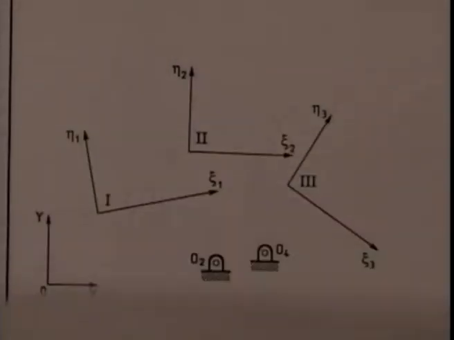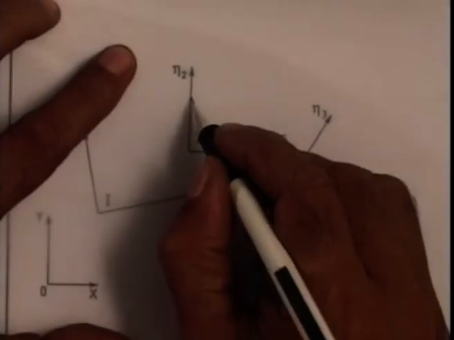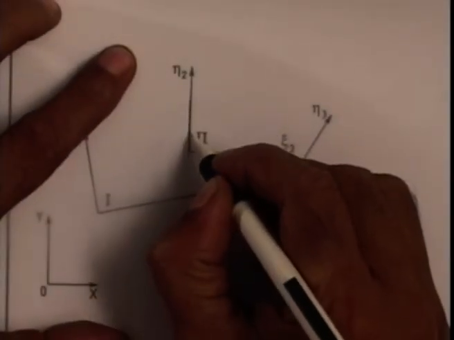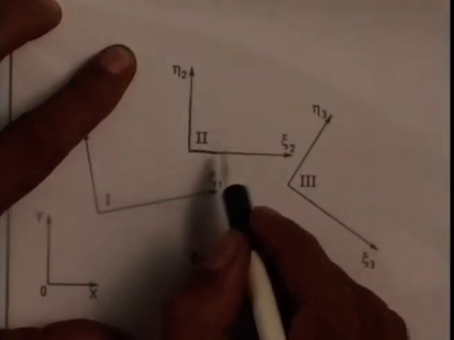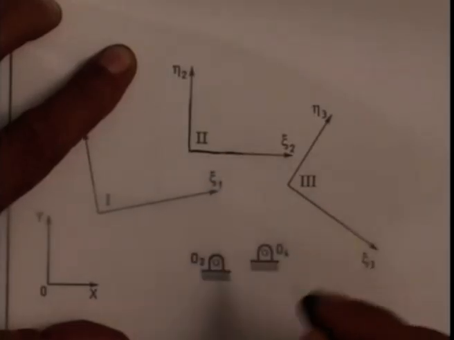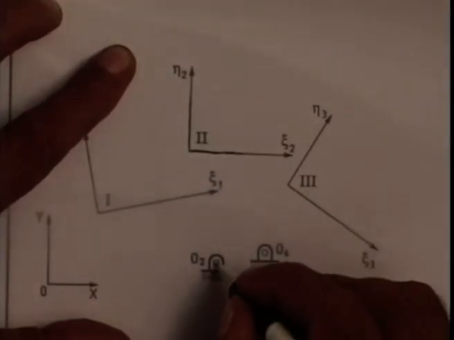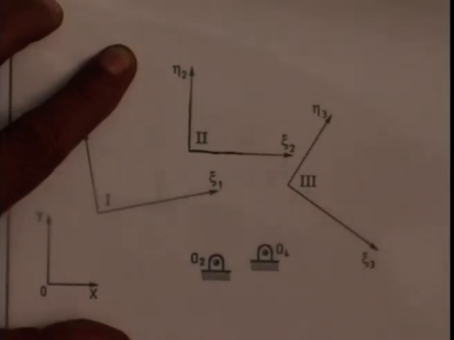I use a tracing paper and put it here and draw this eta 2, zeta 2, and the position of O2 and O4 I mark on this tracing paper.